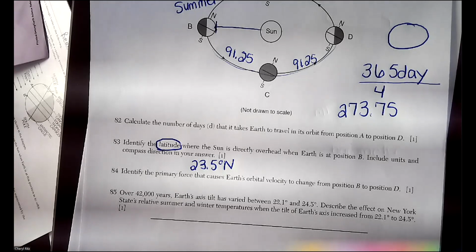So if you have me for lab, I've actually already done this question, but if it was tilted more, in the summer we'd have more direct rays of sun, but in the winter we'd be even farther from getting that sunlight, so it'd be colder. All right, anybody got any questions on any of those we went over?